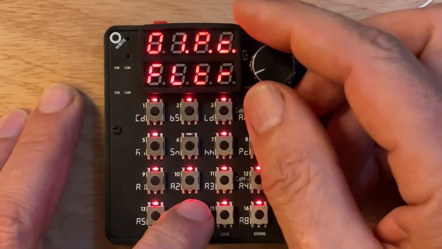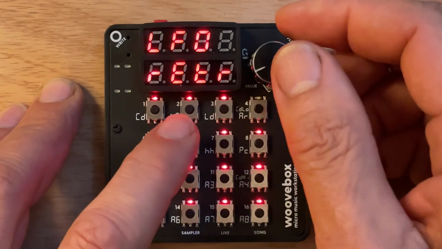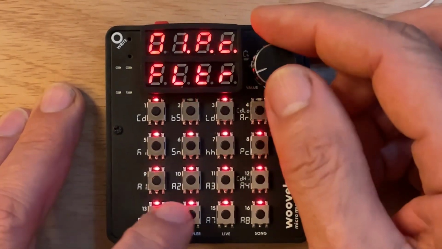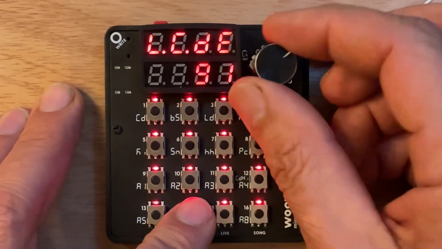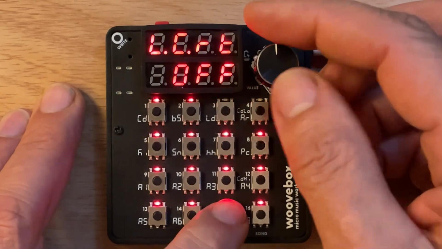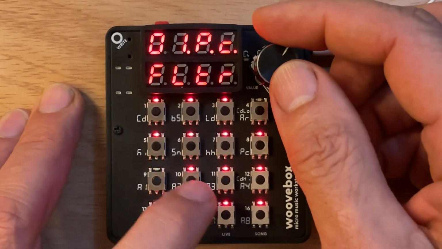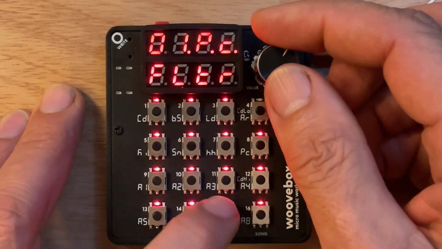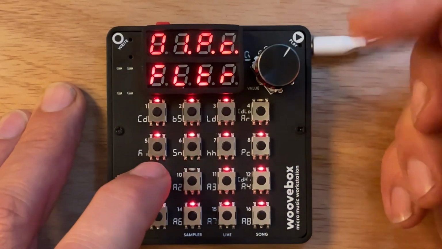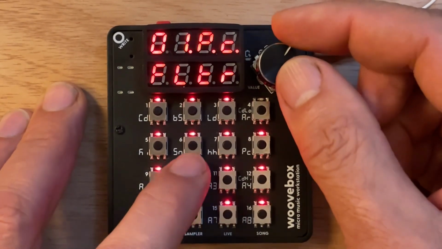Alright, so LFOs. Right now I have it on retrigger, so this LFO will trigger for each note. Turn the depth up on a triangle with a rate of 1 note. So now you can hear it wavering the effect on each note.